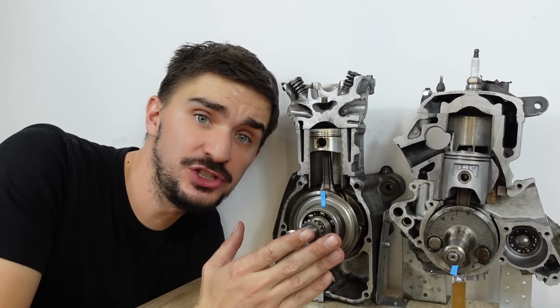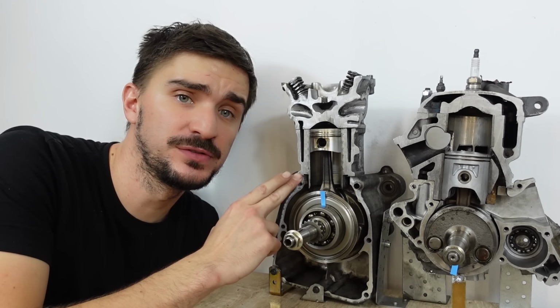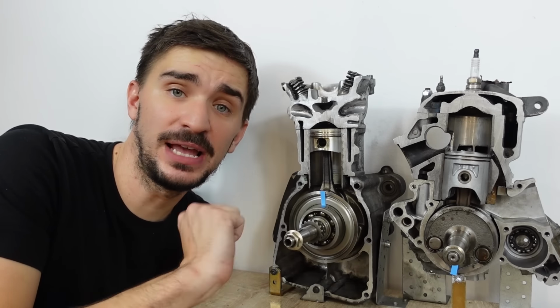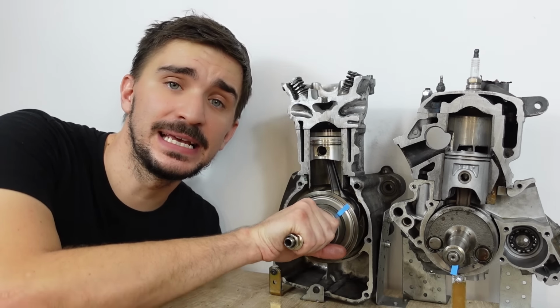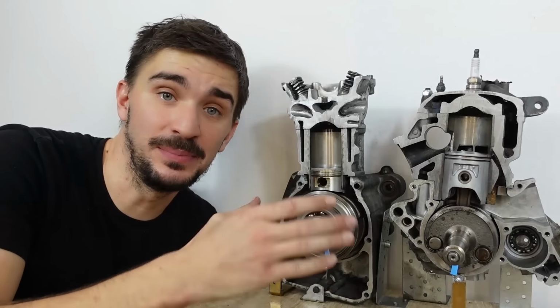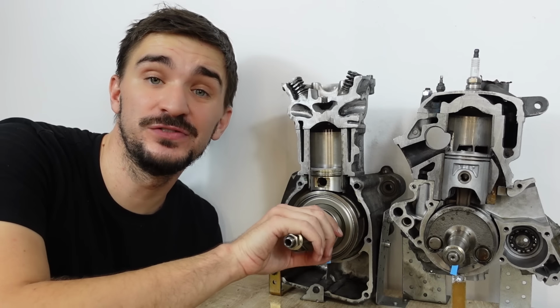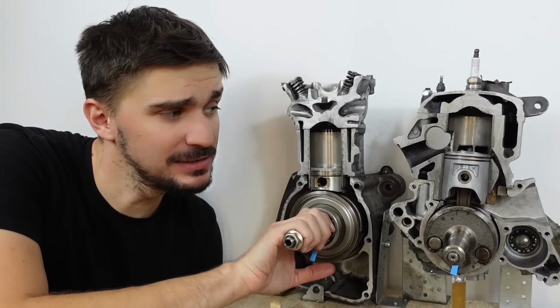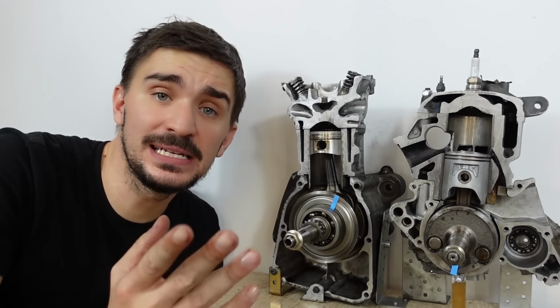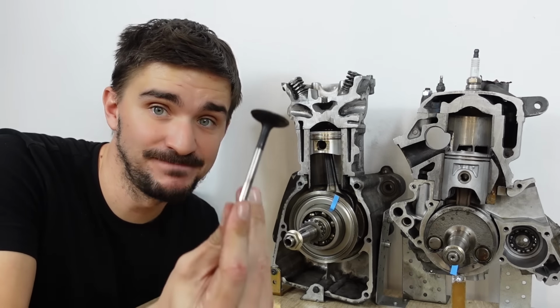Now, if you know a bit about engines, then you've probably noticed how my explanation of the four-stroke combustion cycle fails to answer some very important questions. And these are: how do we allow air and fuel to get in during intake? How do we keep air and fuel as well as combustion energy from escaping during compression and combustion? And how do we allow exhaust gases out? Well, the answer to all of this is the same thing, and it's valves.